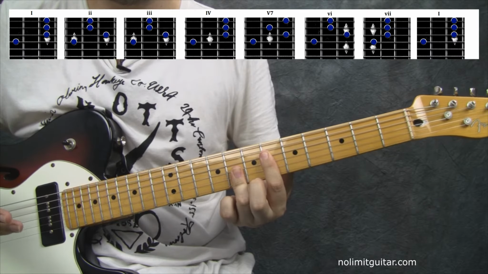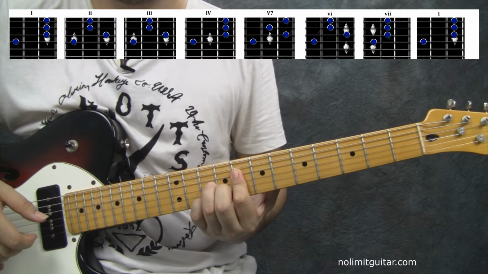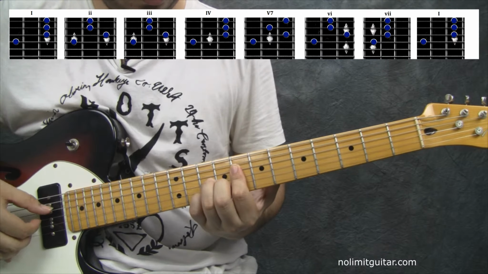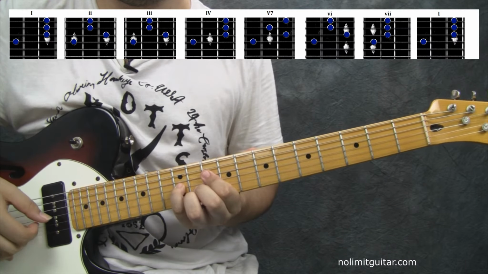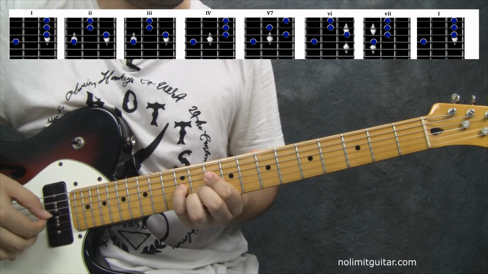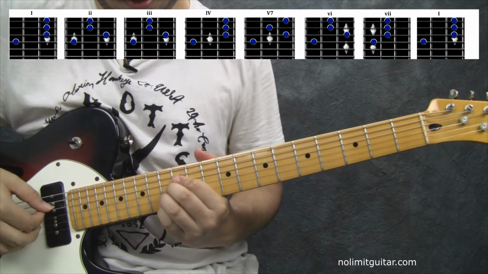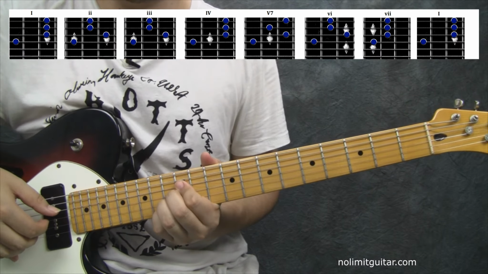Then we've got a dominant, which is played this way. And then we move to a minor. And then this one. And finally we get back to E flat.